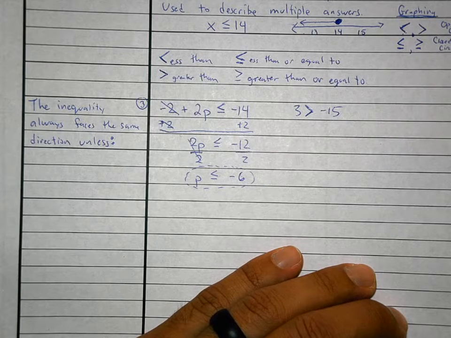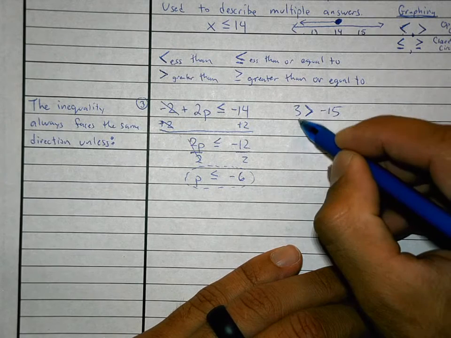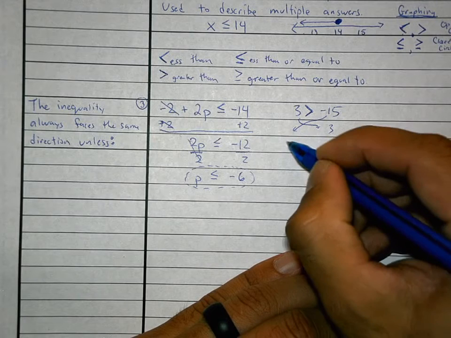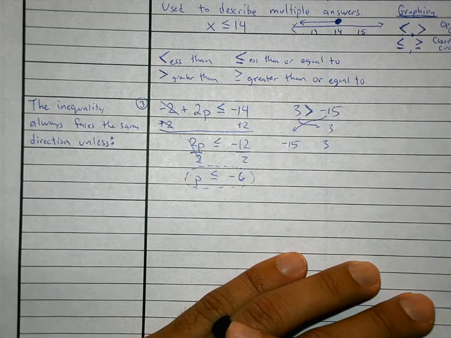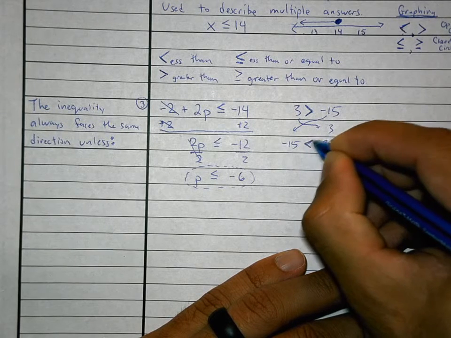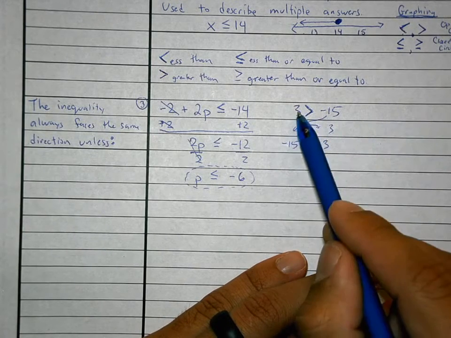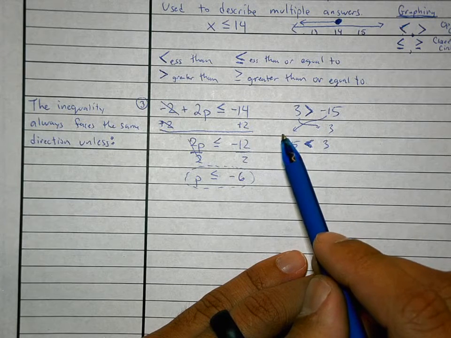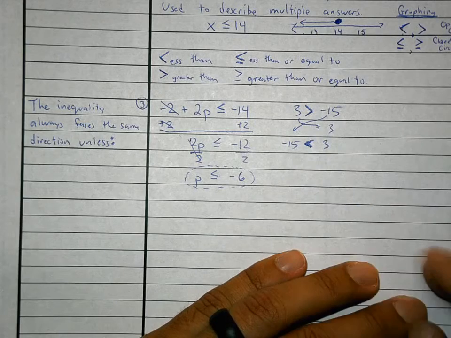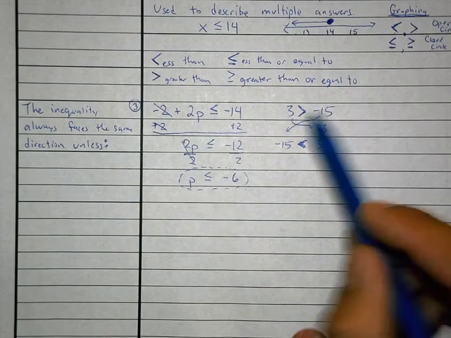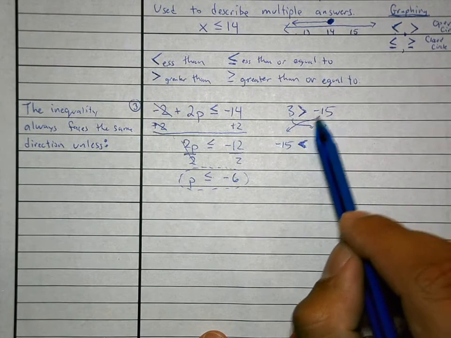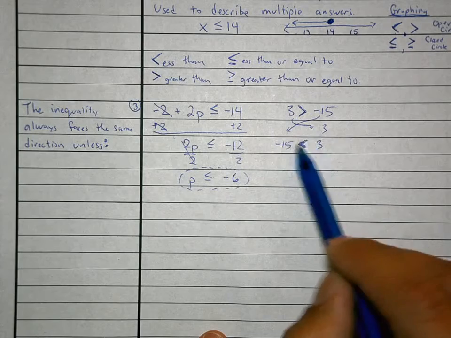I agree. What happens if I switch sides? If I switch the 3 to this side and I switch the negative 15 to this side. Negative 15 and 3. Now which symbol would I use? We would use a less than symbol. If we switch sides, then the inequality flips. Here's what I mean by that. If I move the 3 to the right side and I move the negative 15 to the left side, the mouth is eating the 3. The mouth still needs to eat the 3.